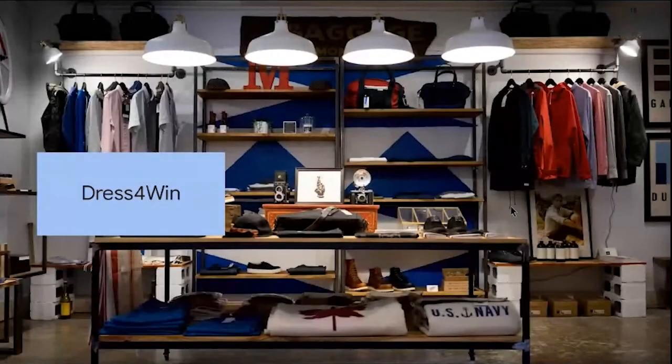The next one is Dress for Win. I'll not go too deep into this like the last one, so I'll keep this as an exercise for you to just read all of these and go through them yourself.